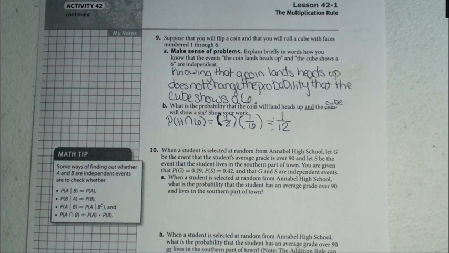Let's take a look at number 10. When a student is selected at random from Annabelle High School, let G be the event that the student's average grade is over 90, and let S be the event that the student lives in the southern part of town. You are given the probability of G equals 0.29, and the probability of S is 0.42, and that G and S are independent events. When a student is selected from Annabelle High School, what is the probability that the student has an average grade over 90 and lives in the southern part of town?